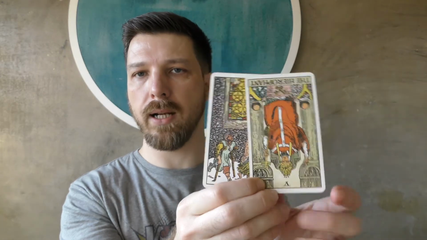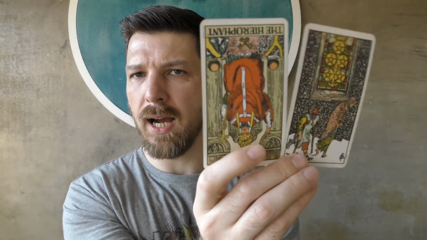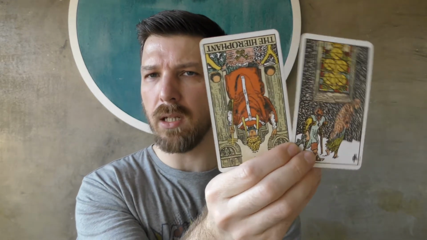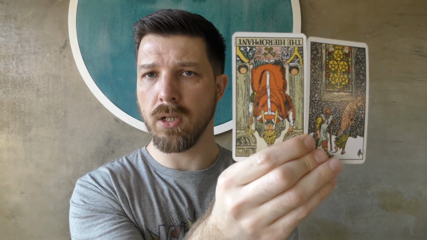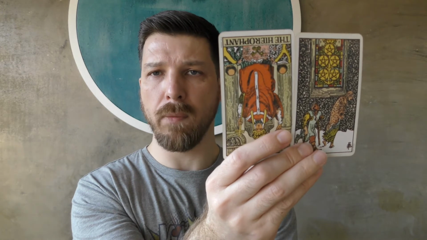Whereas if someone came to me asking about their career, or a business question of that sort, and I got this combination, I would be inclined to read this a little bit differently. Partly because the question is about the career, and partly because of the Five of Pentacles. Now this is a bad card, so we're going to take a pessimistic read on this. We're not going to interpret this reversal as a delay or some other positive reverse potential.